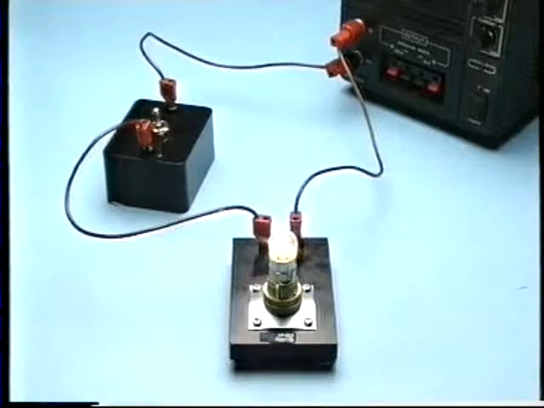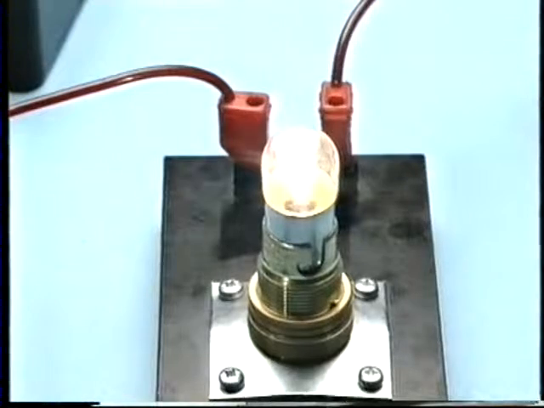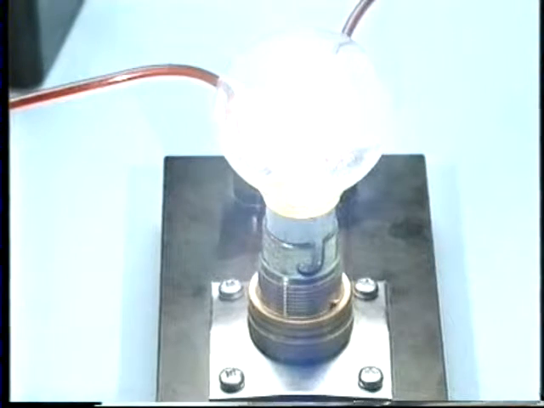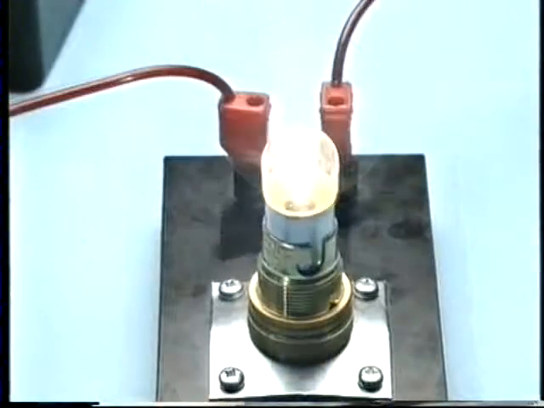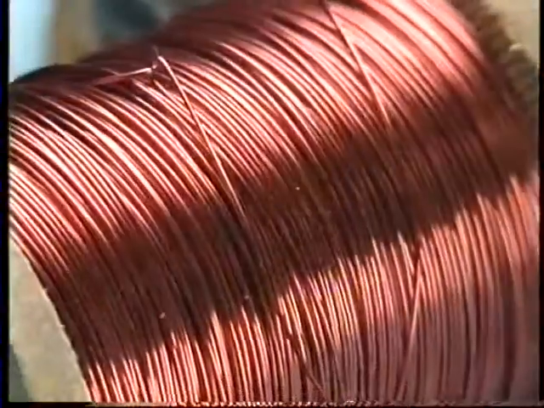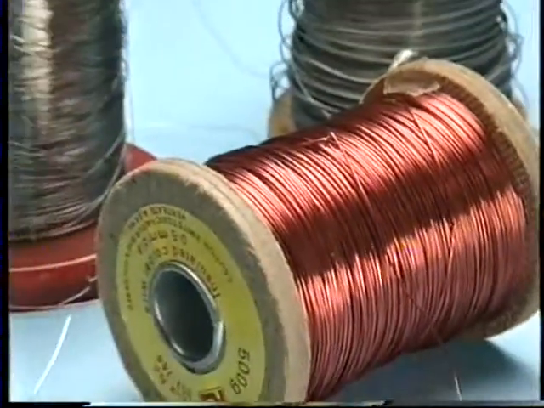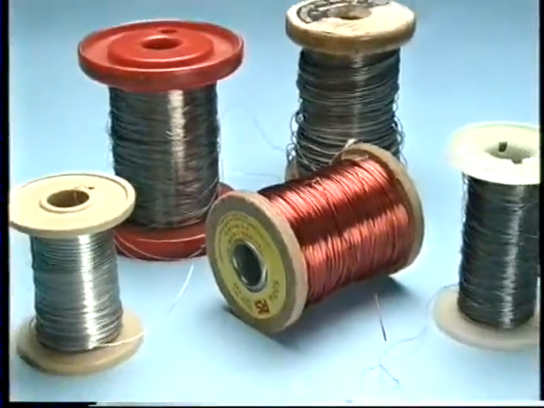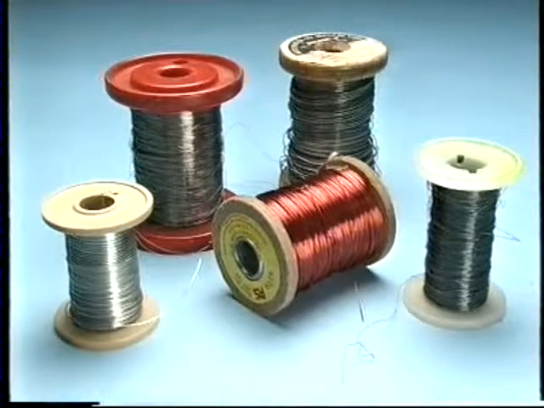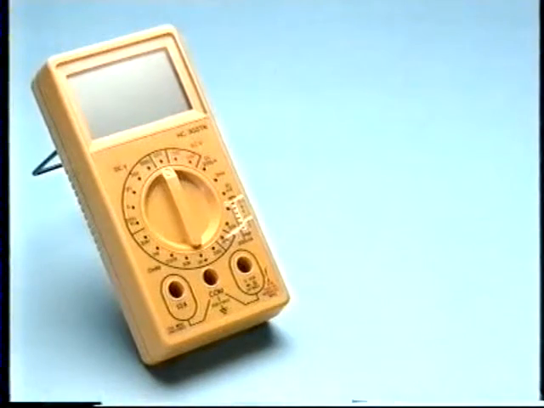Compare these two bulbs. The energy available from the power supply is the same, but one bulb emits more light than the other. It's all to do with resistance. Some light bulbs offer more resistance than others. We're going to investigate resistance using different wires, and we'll measure the resistance with an ohm meter.